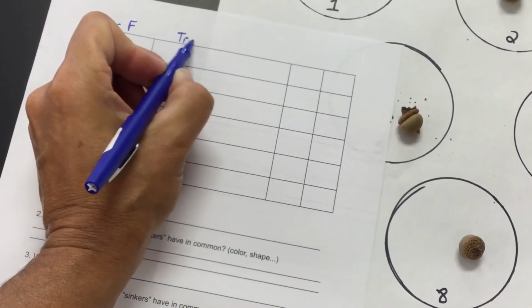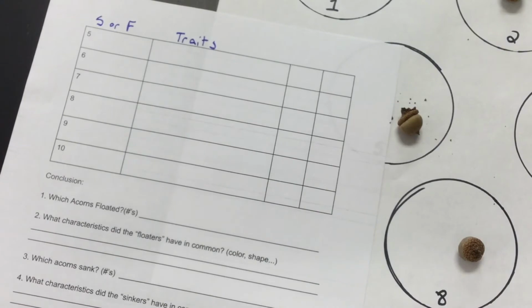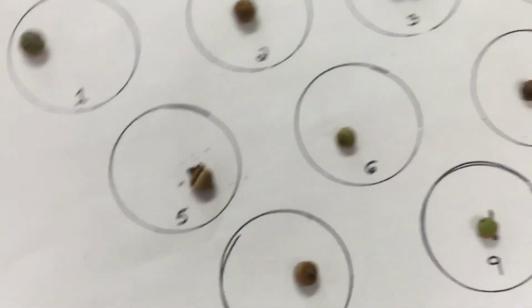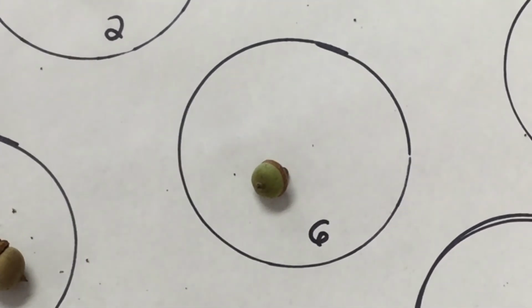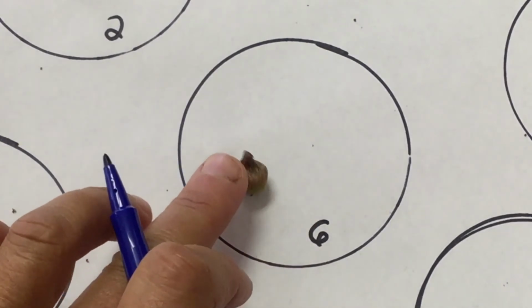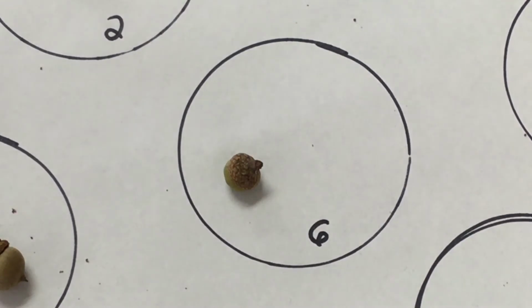Here I want to list my traits that have allowed me to come up with those particular hypotheses. Acorn number 6, continuing in that chart, is a little smaller than some of the other ones that we've seen. It's got a nice brown cap, a nice long stem, and a nice point. But it is a little smaller than what we've seen with some of the others. So fill out your hypotheses, fill out your traits, and we will move on to acorn number 7.